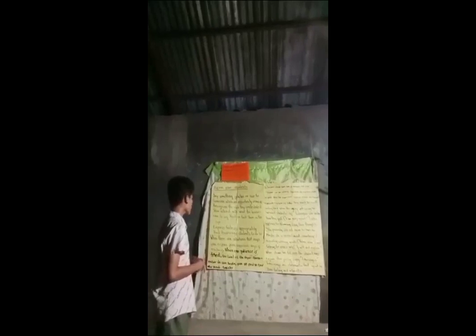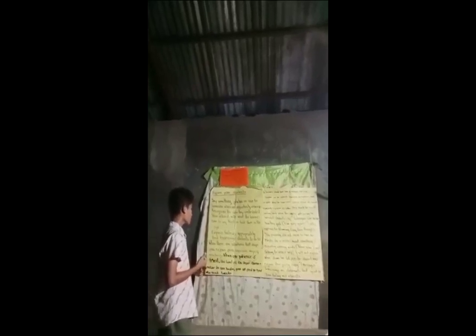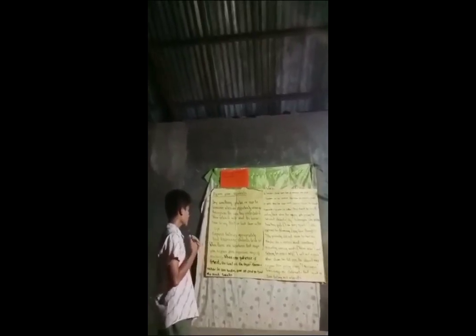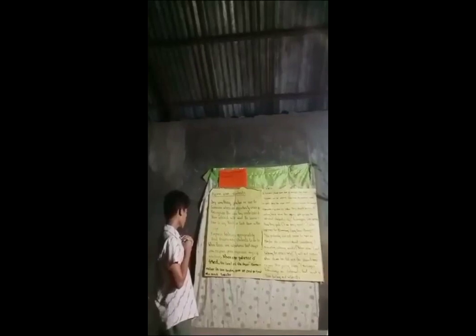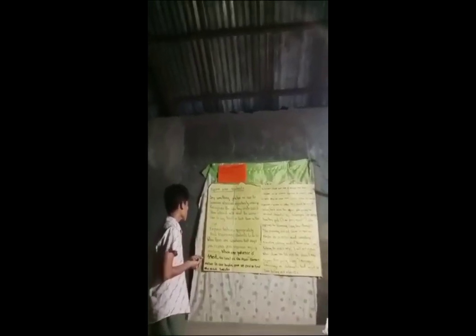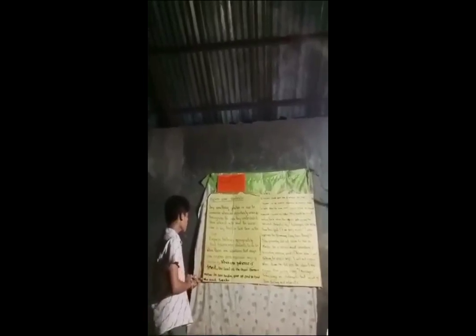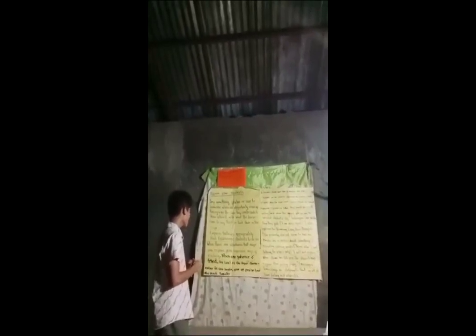So when our patience is tried, the level of the anger thermometer in our bodies goes up and we tend to react forcefully. Doon naman sa mga estudyante na yung anger nila ay nagtataas, we need to wait lang. So when our patience is tried, the level of the anger thermometer in our bodies goes up and we tend to react forcefully.